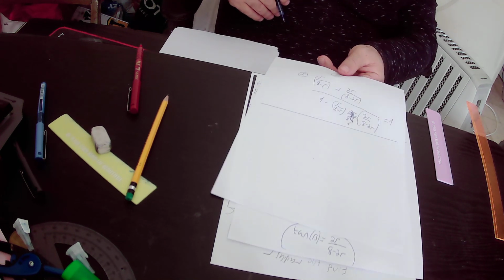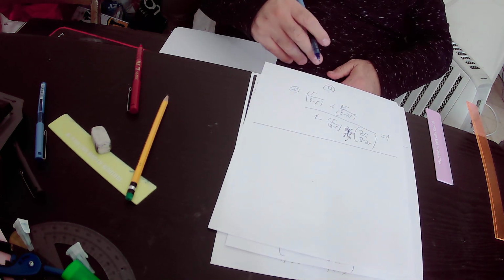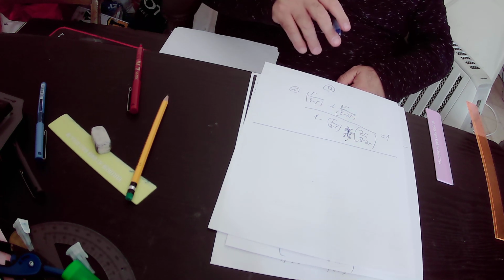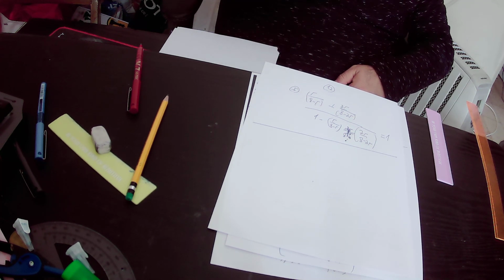So we got this equation number 1 after we substituted tangent alpha and tangent beta by the values that we found.